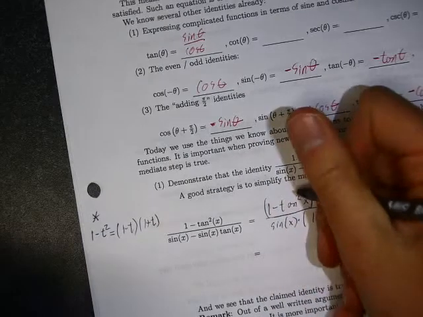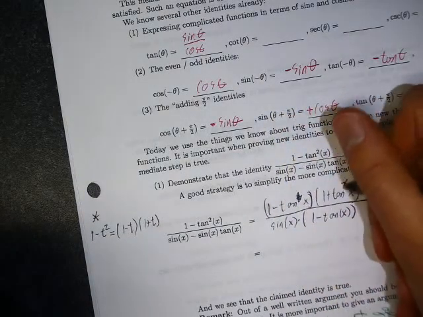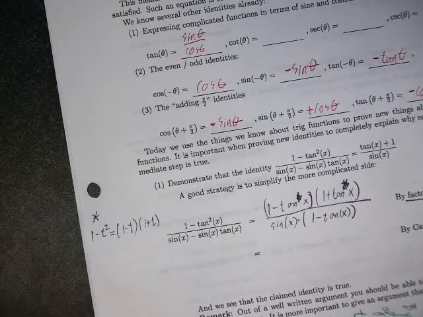Oh, yeah, yeah. Thank you. That's the trouble with standing for 2 hours straight. At this point, I'm sleepy. I make excuses. I would have made that mistake at any point.